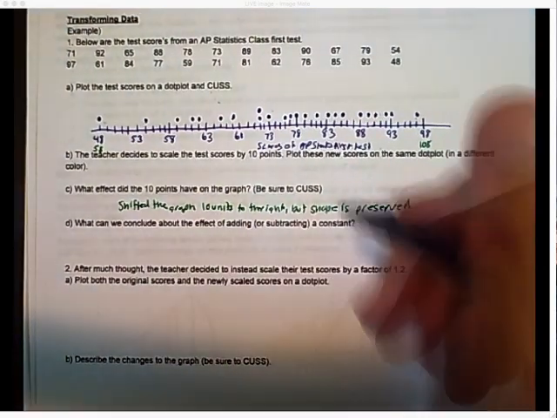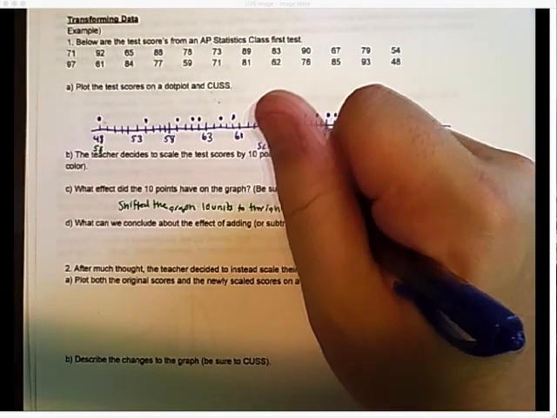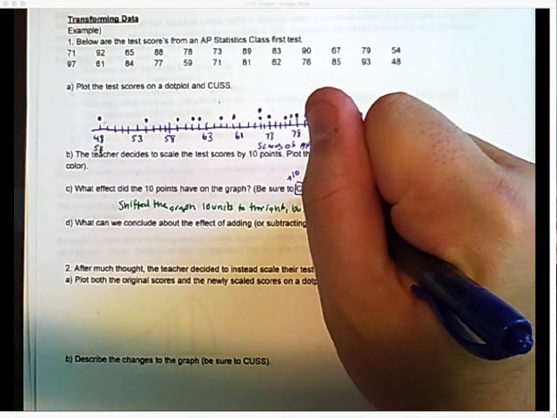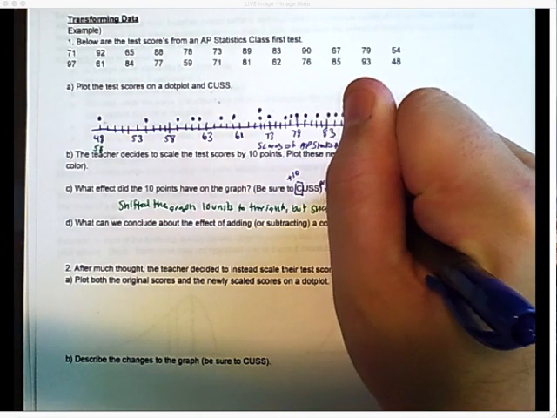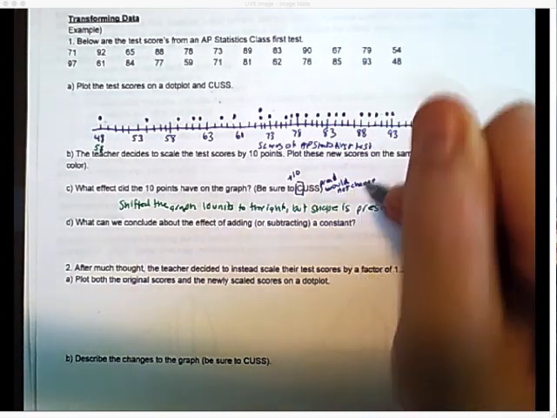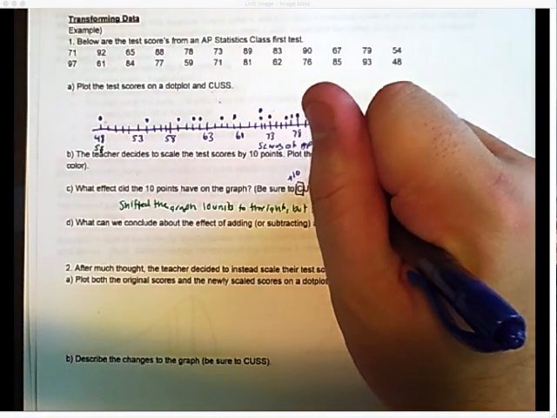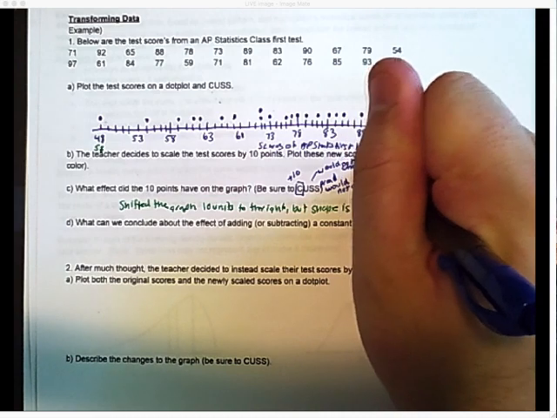So what would happen here? The center would go up by 10. Okay, the center would go up by 10, but the spread would not change. The shape would not change, because you're just shifting it.